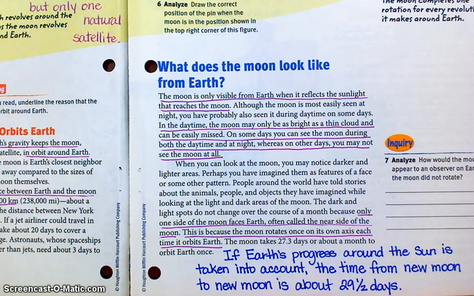Just to make sure that you're paying attention, why don't you put a star in the upper right-hand corner of page 237, and then you can join me for screencast number 2 in just a second.